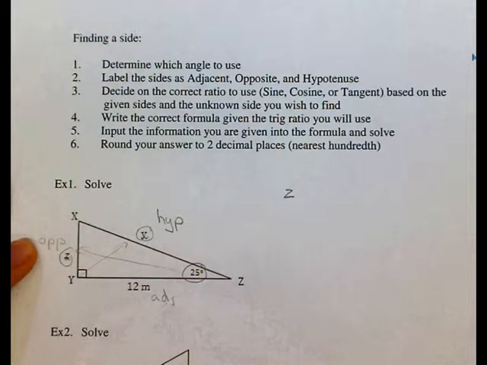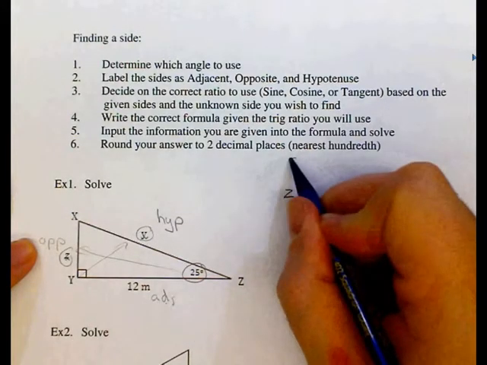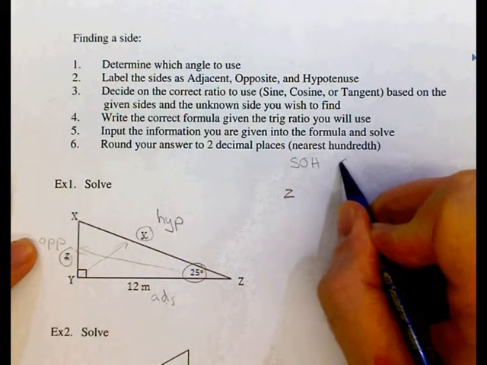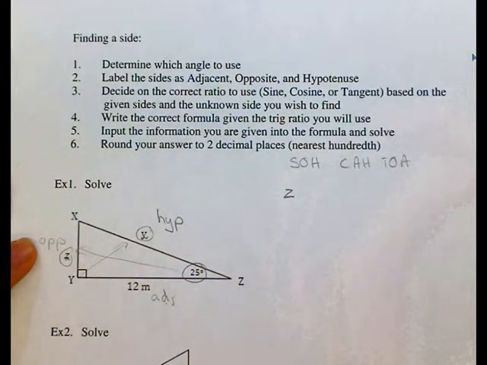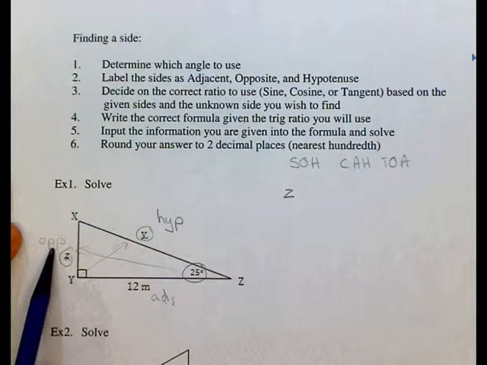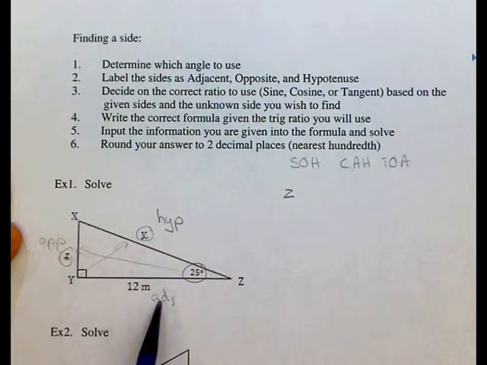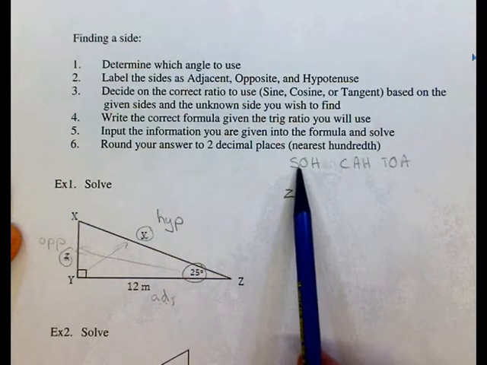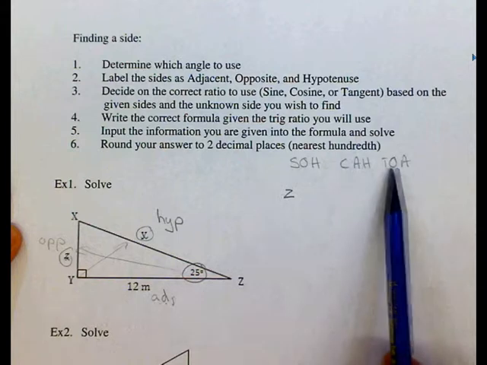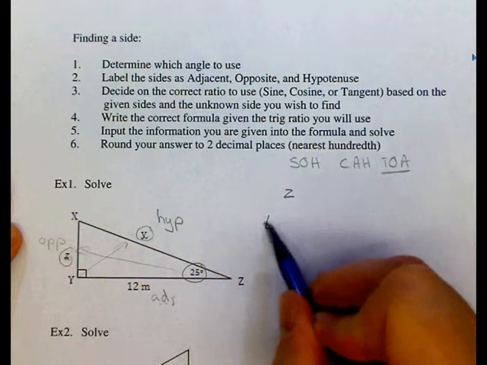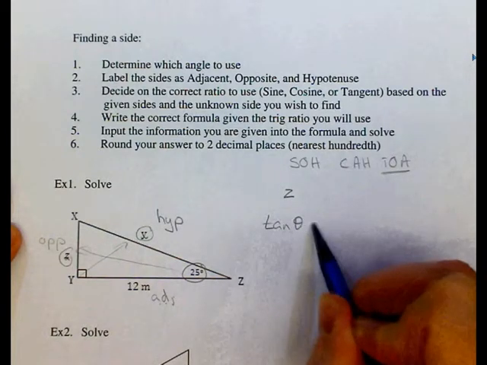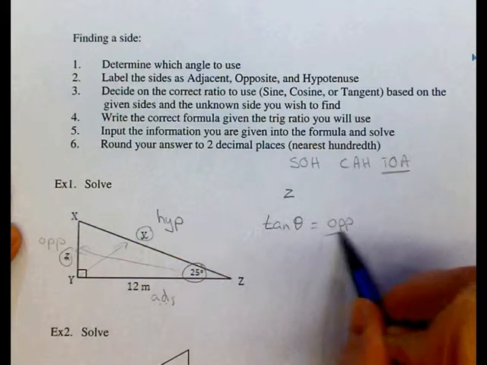Now, a word you might have heard of back in grade 11 is SOHCAHTOA. Make sure that you spell it correctly. This little word will allow you to choose the right formula. I'm looking for my opposite, so my O, and I have my adjacent. So I'll go to our word. Which has the opposite and the adjacent? Well, yes, it does. So T stands for tangent. So tan of my angle equals the opposite over the adjacent.